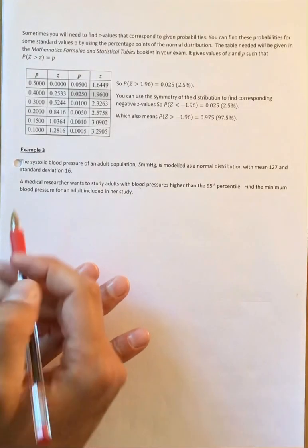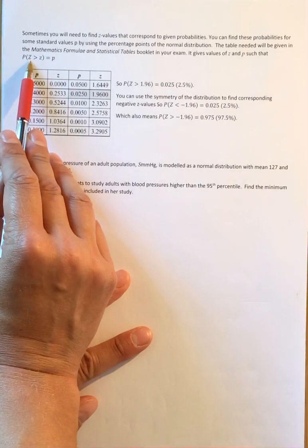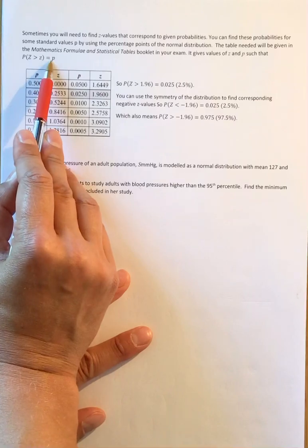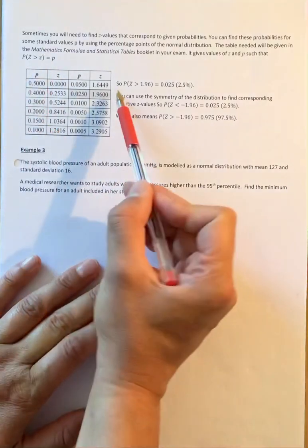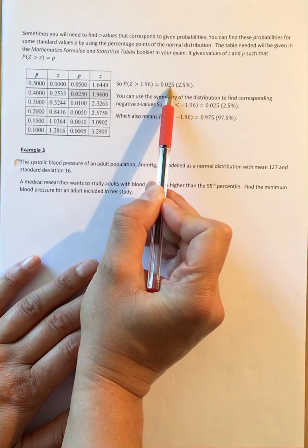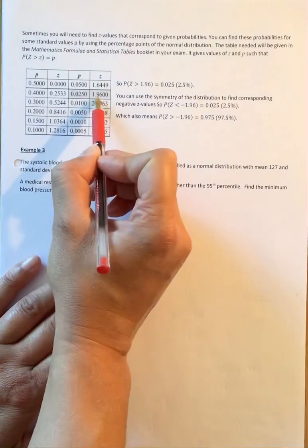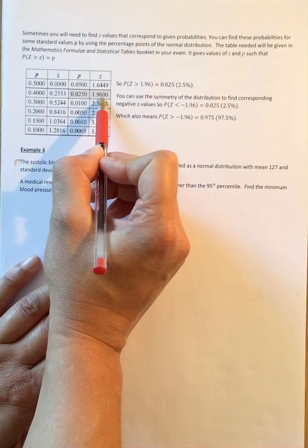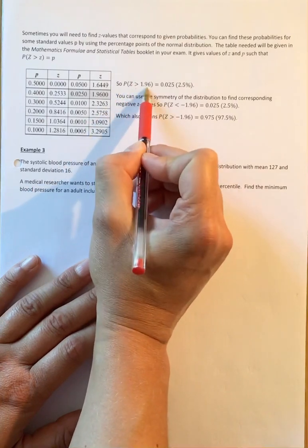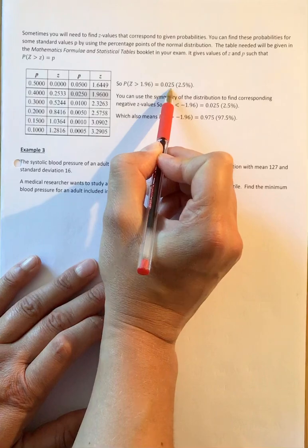It gives you Z values such that the probability of your random variable being greater than that value equals this probability. The example that's been picked out here is the 2.5%, so 0.025 probability, and that has a Z value of 1.96. So the probability that a random variable is greater than 1.96 is that 2.5%.